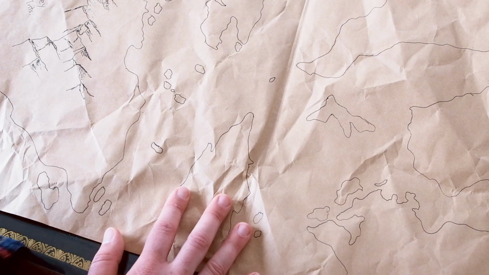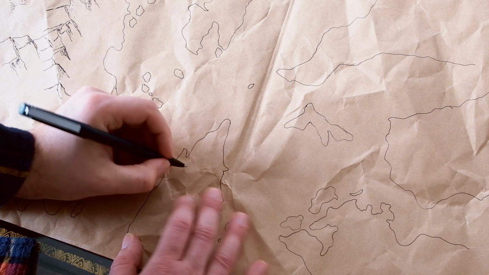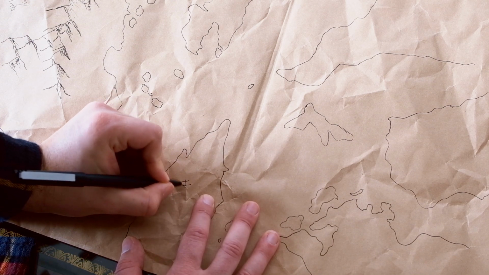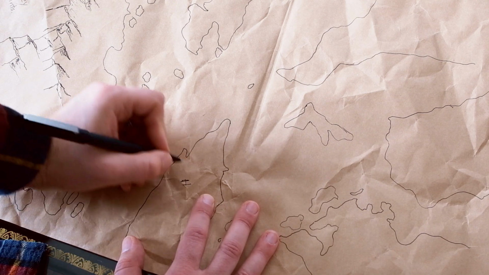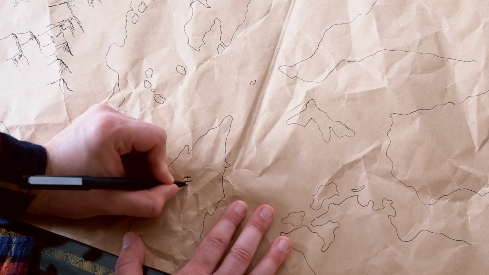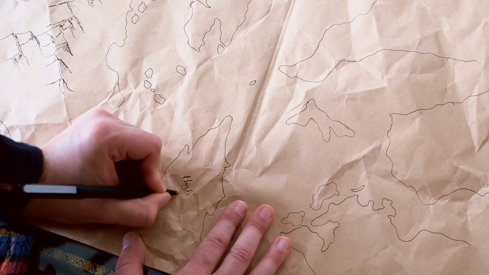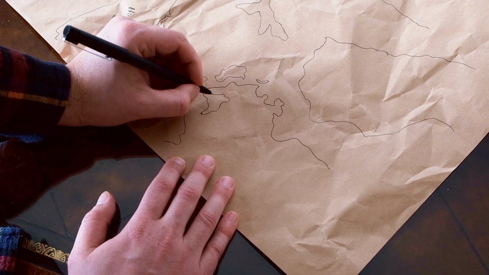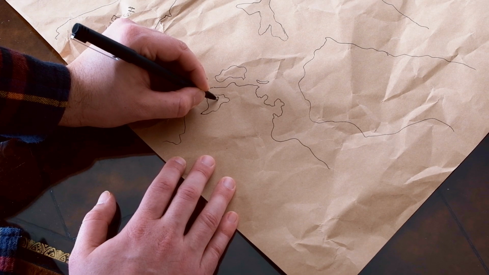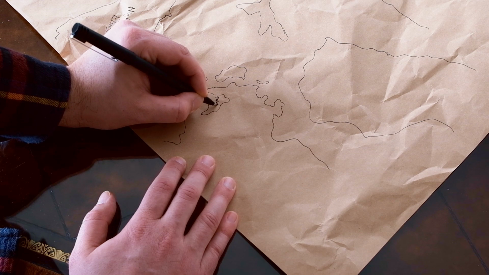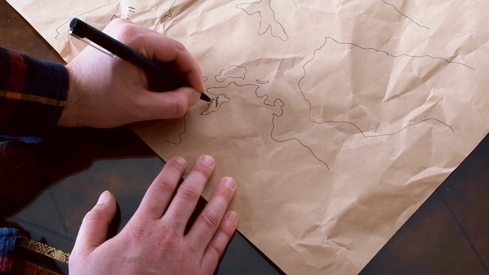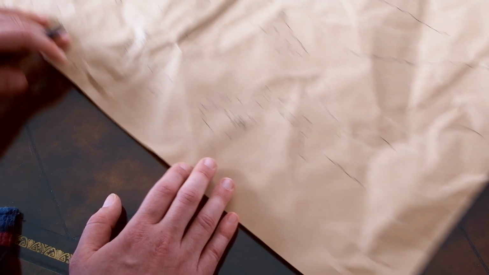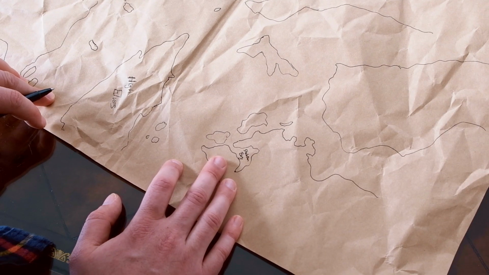If this is the land of the High Elves, you can just put High Elves, hopefully with nicer handwriting than my own. And we could name this Skeleton Bay. Can we fit that in here? Skeleton Bay. That kind of gives a hint to players what's going to be there.